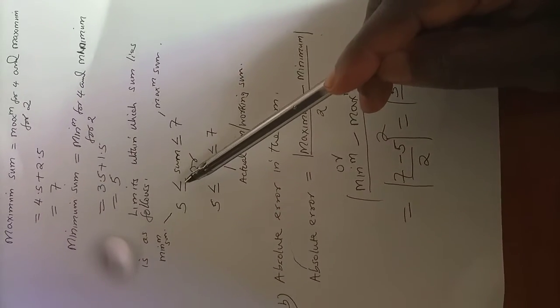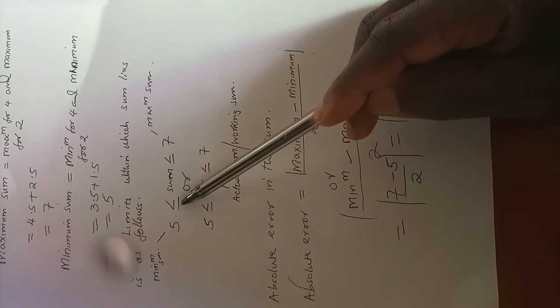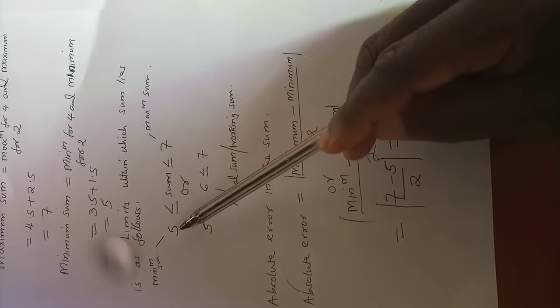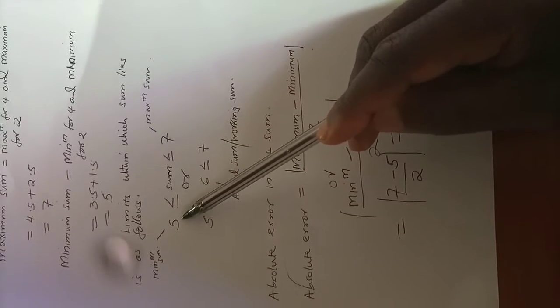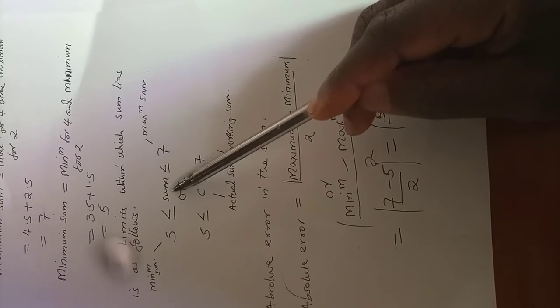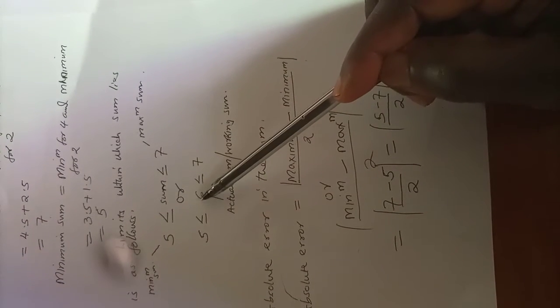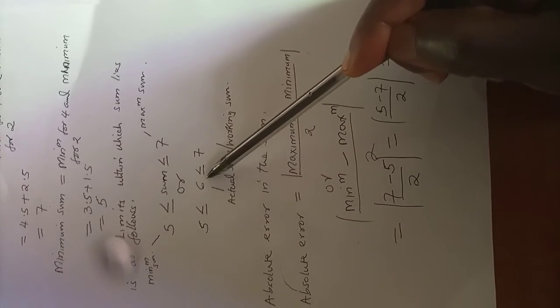This other sign means the sum is more than or equal to, so here you indicate the minimum value of the sum. Or you can use the actual sum instead of just writing sum. So you write 6 is greater than or equal to 5, and 6 is less than or equal to 7.